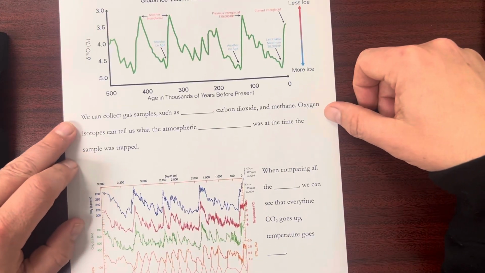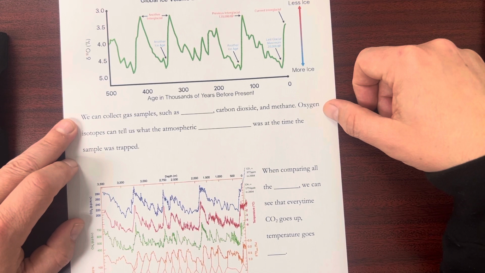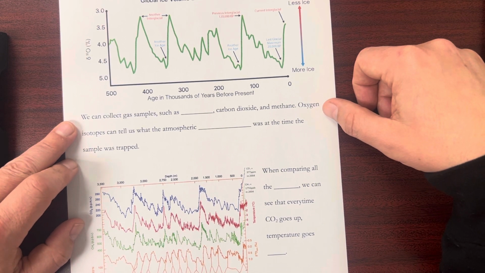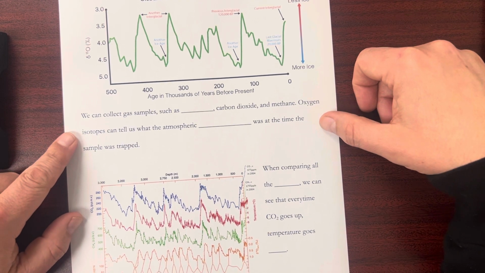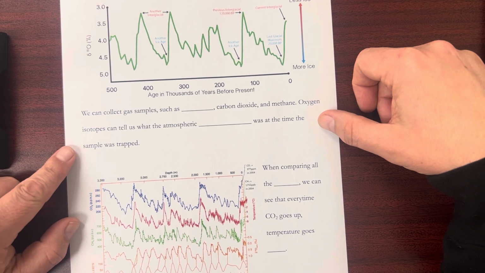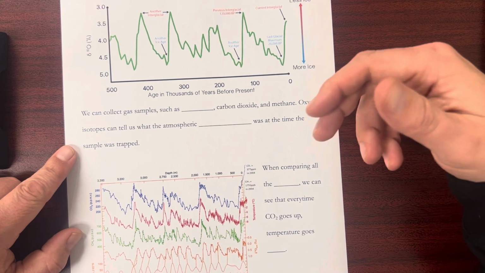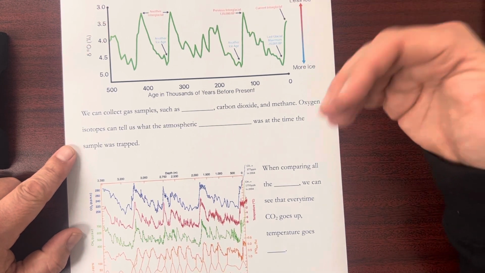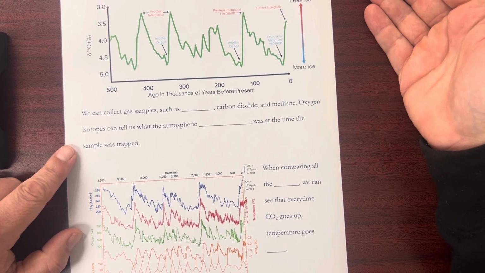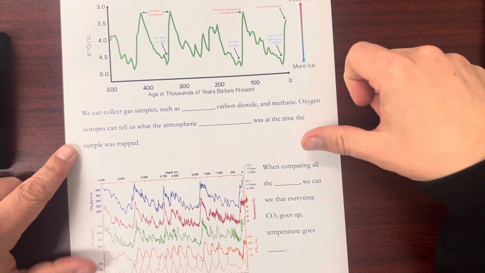We can collect gas samples such as oxygen, carbon dioxide, and methane. Oxygen isotopes can tell us what the atmospheric temperature was at the time the sample was trapped. So we have a record going back in time of when it was hotter and when it was colder.